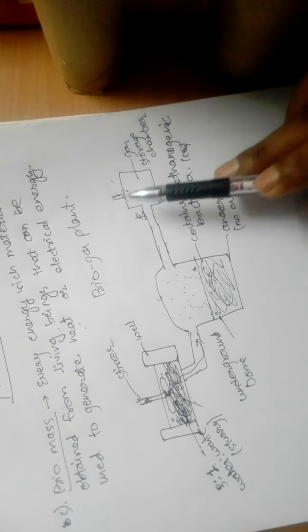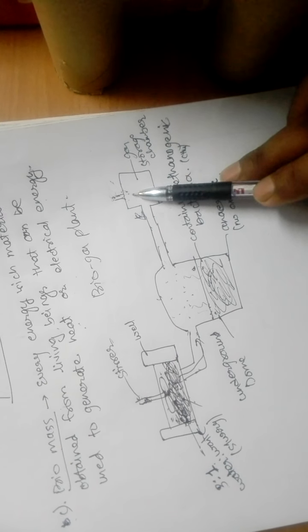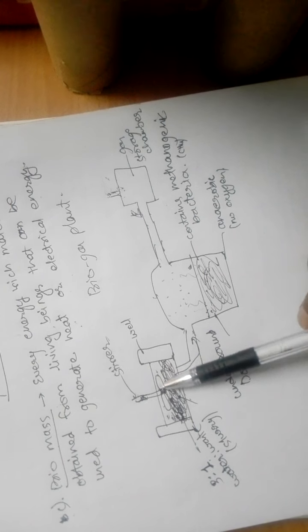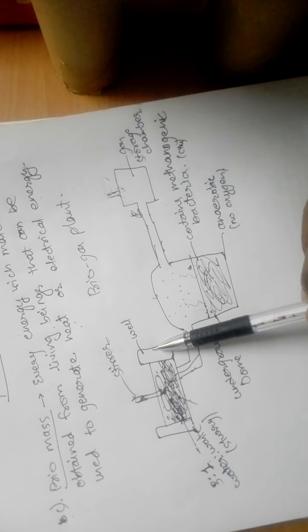So biogas plant is actually a boon for village women. Okay? That is why the government provides soft loans to install biogas plants to the farmers, and in some cases banks also help the farmers to establish biogas plants.